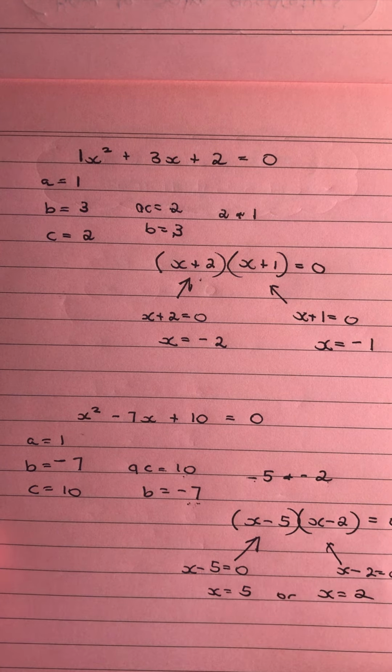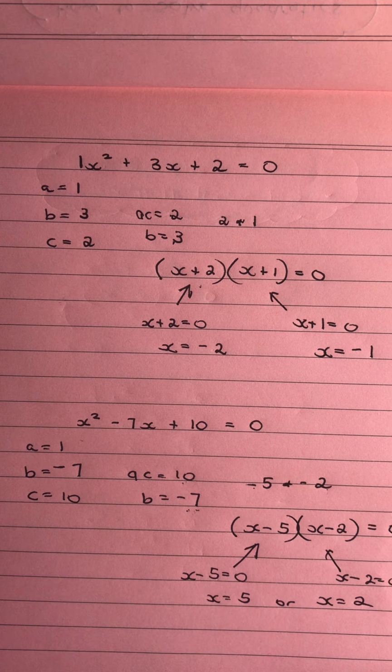And that's how I solve my quadratics. If you're unable to factorise it, then you'll need to use the quadratic formula.